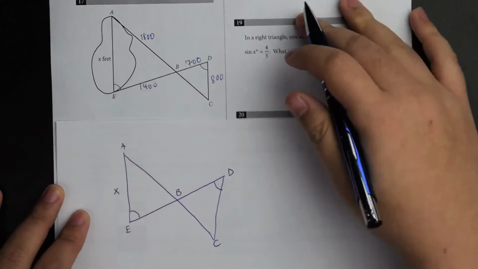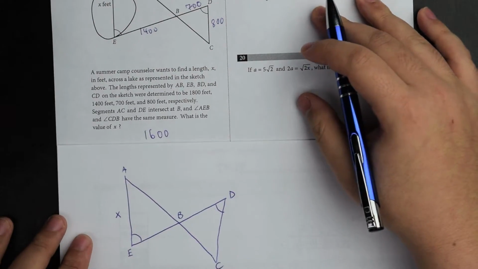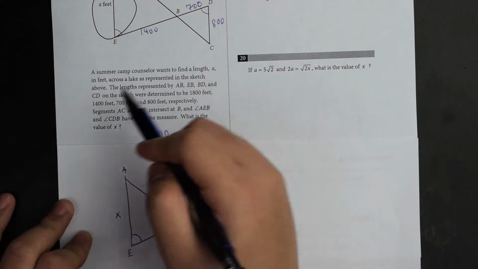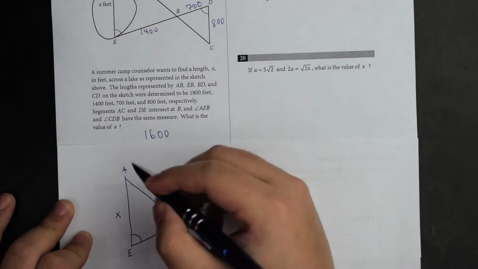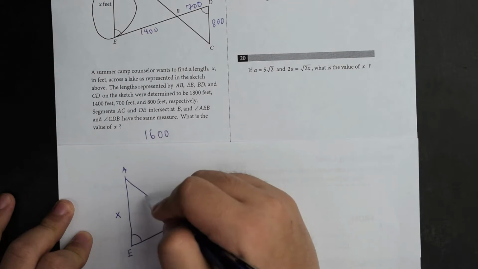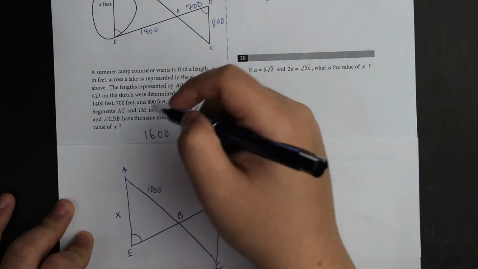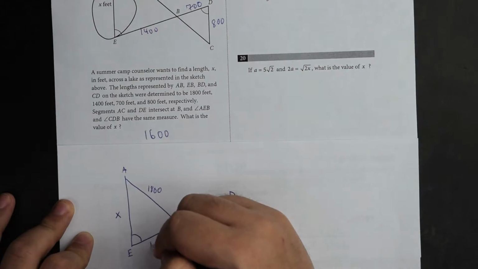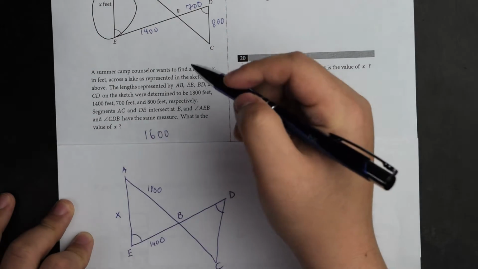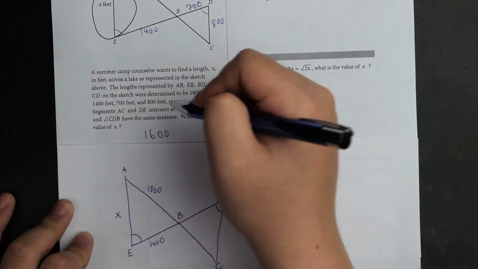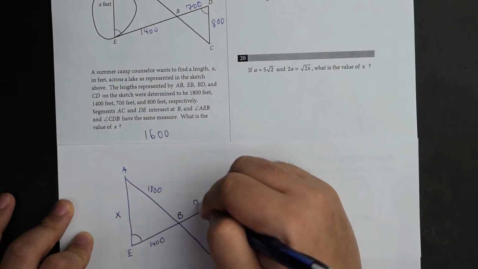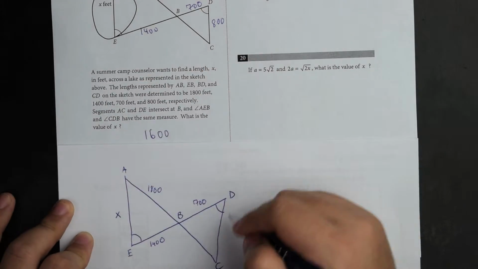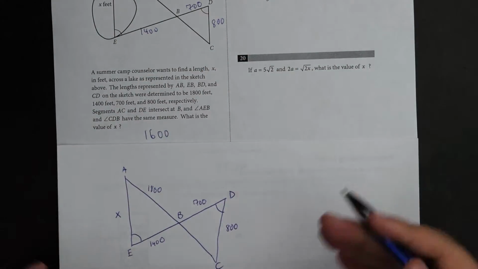In the instructions, when we're reading this problem, it tells me a bunch of lengths. It tells me AB, EB, BD, and CD are represented by these exact numbers. And I was careful to do that. So AB is 1800. I'm just following along. I don't need to reread this whole thing. So EB is 1400. And it states that BD is 700. And it states that CD, right here, CD is 800. And I was very careful to label these because I don't want to mess that up.